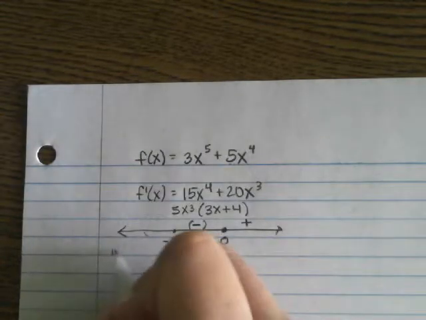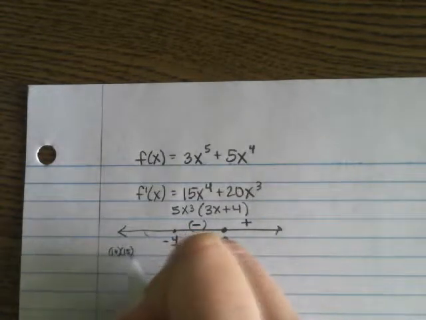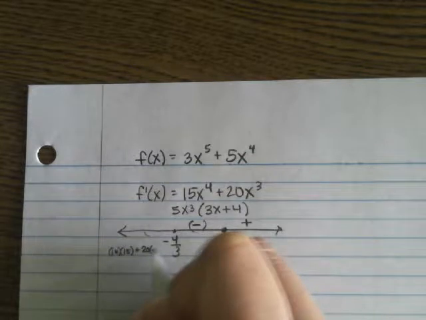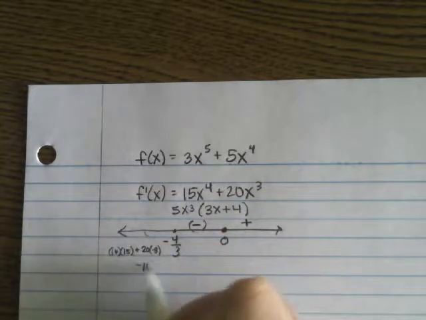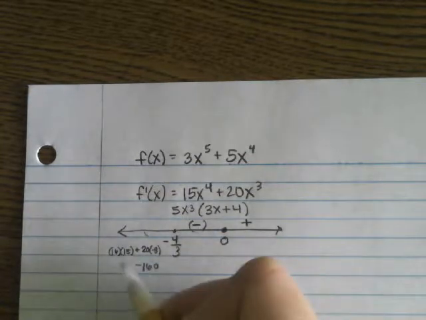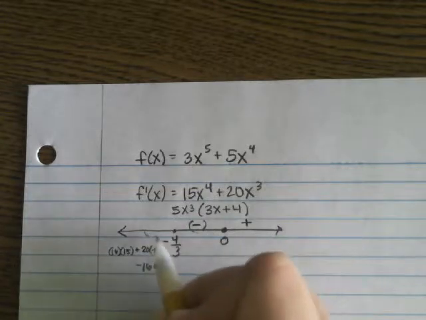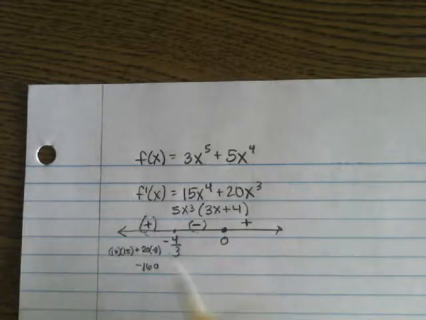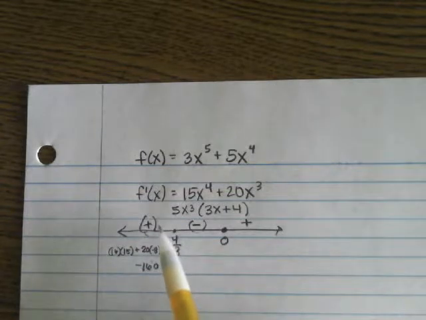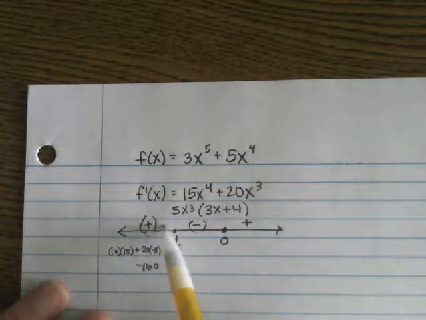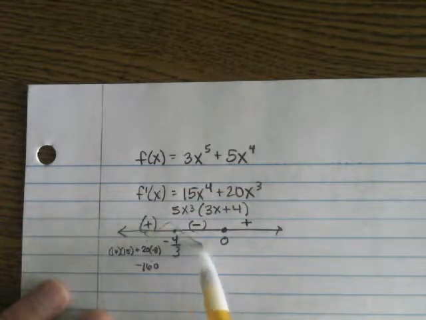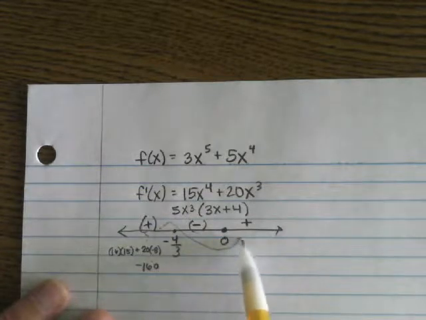So that's minus 160, and 15 times 16 is bigger than 160, so that'll be a positive. What I just found is that on my function, I'm increasing and then decreasing and then increasing again. So I have at least a relative minimum on my function at 0.